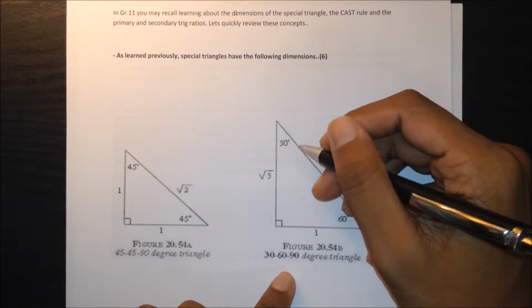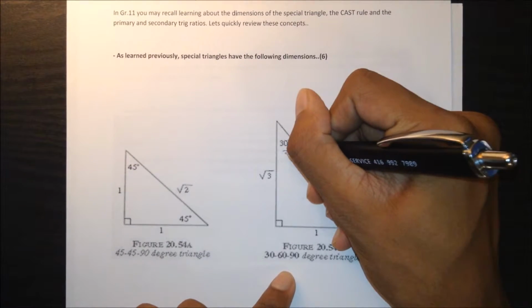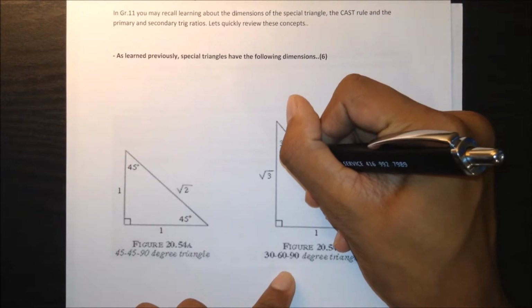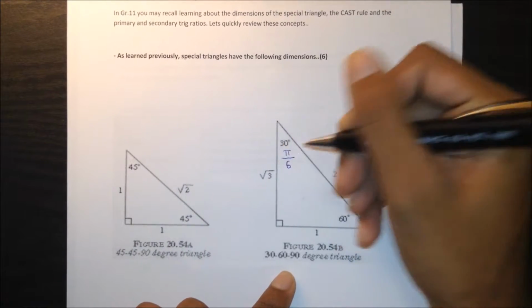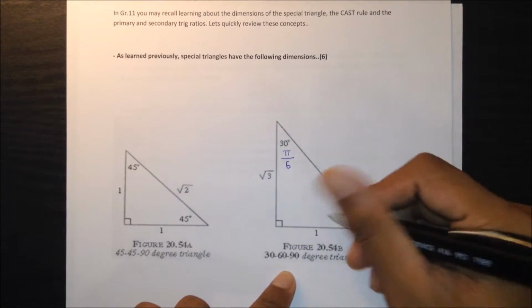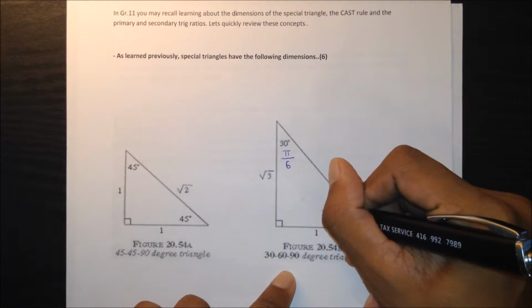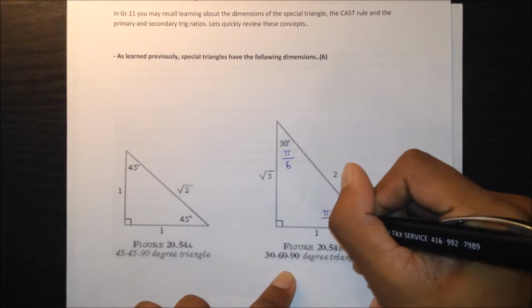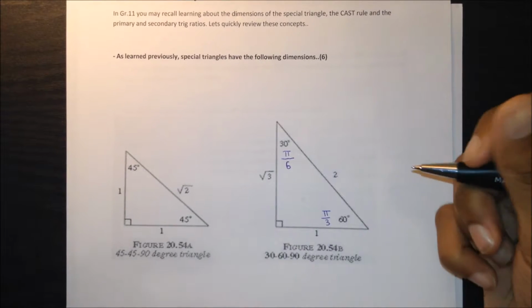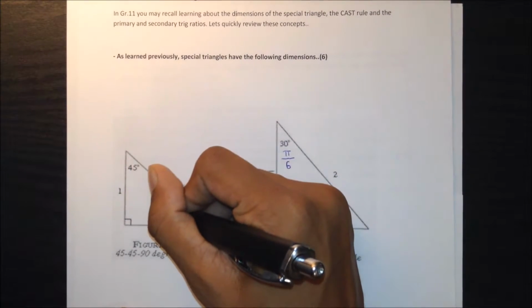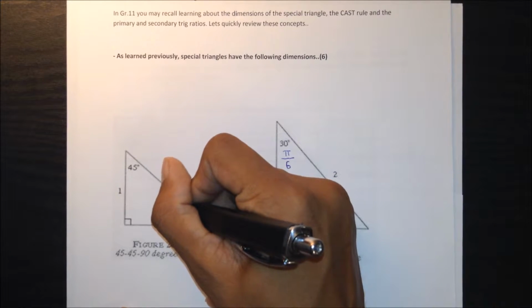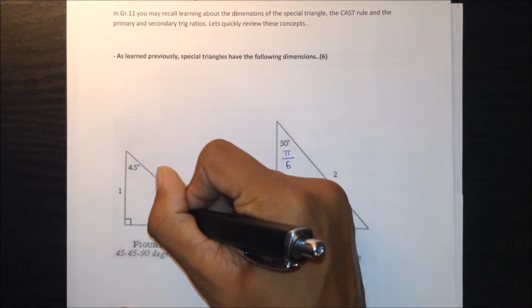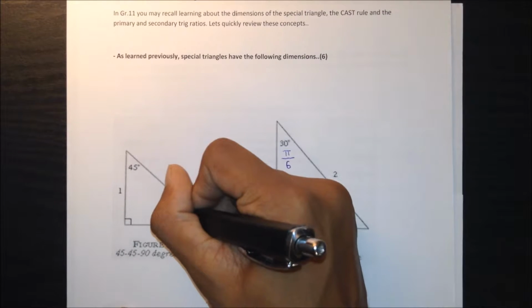So 30 degrees must now be looked at as pi over 6. 60 degrees must now be looked at as pi over 3. 45 degrees should be looked at as pi over 4.